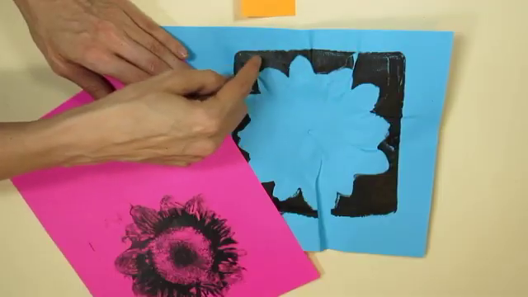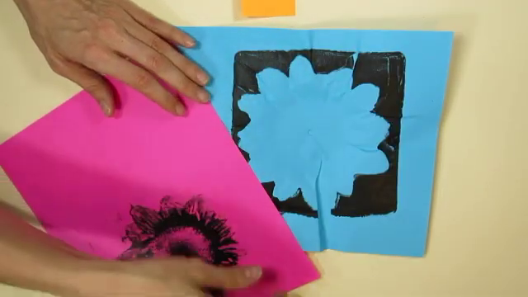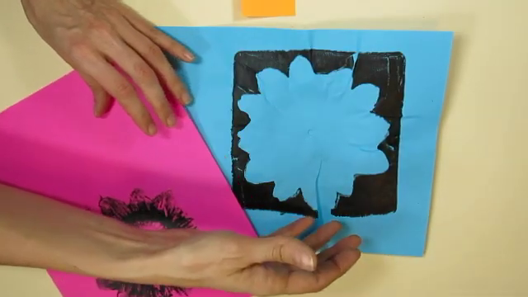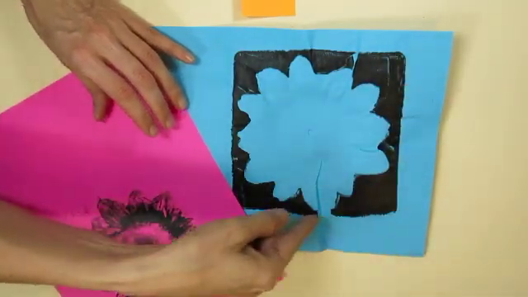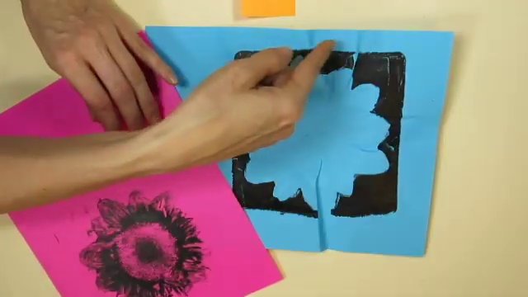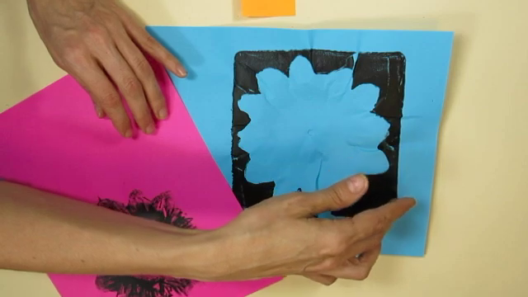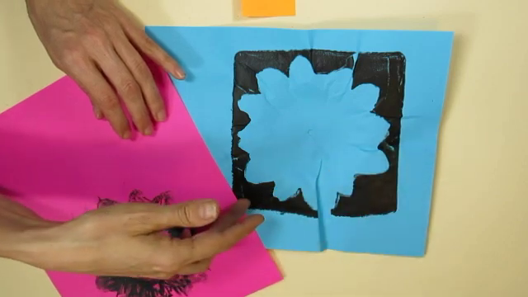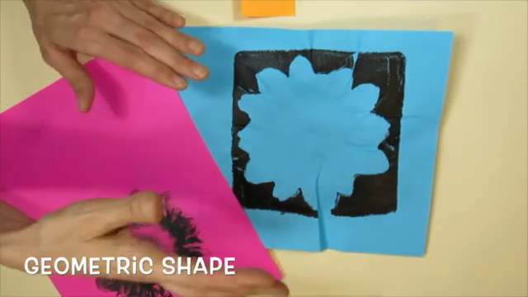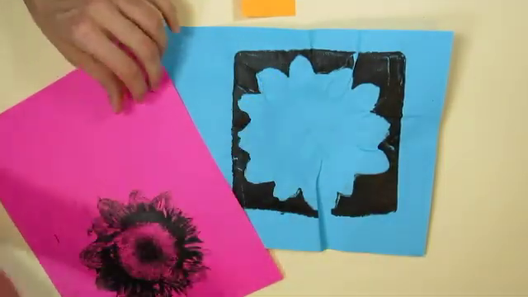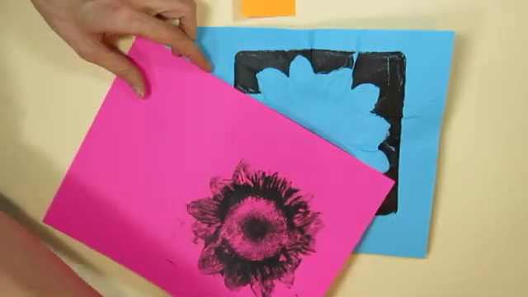This is the shape of a flower, and because flowers are found in nature, we could call this an organic shape. In contrast, look at the shape of the printing plate. That is a square. Squares are not something that grow outside in nature. That is called a geometric shape. So now I've got my negative or empty organic shape. I also have my positive shape.